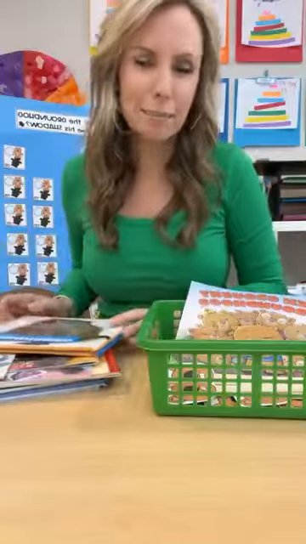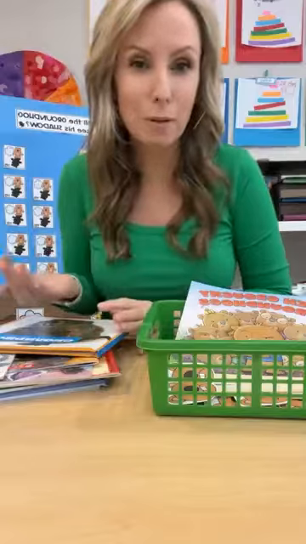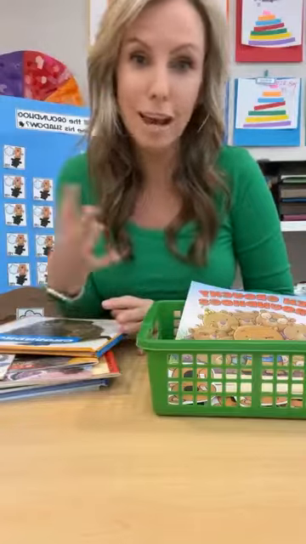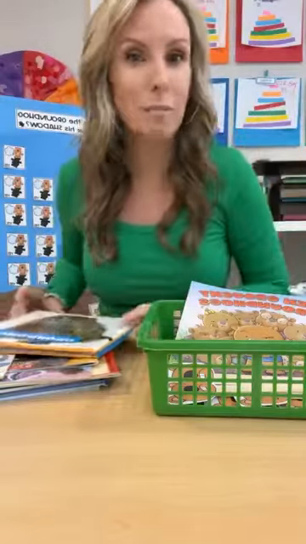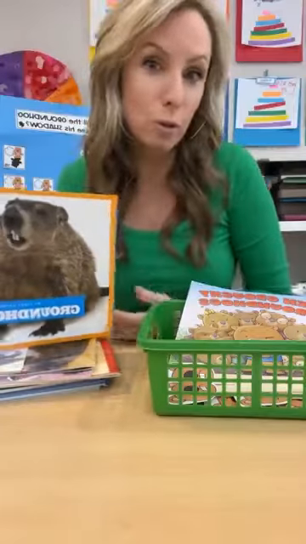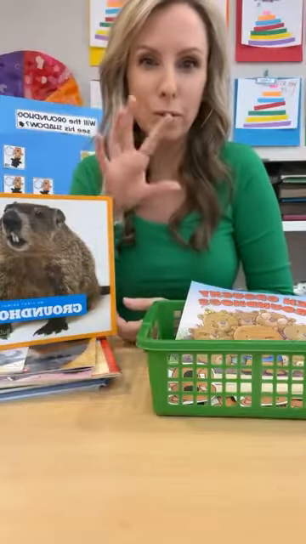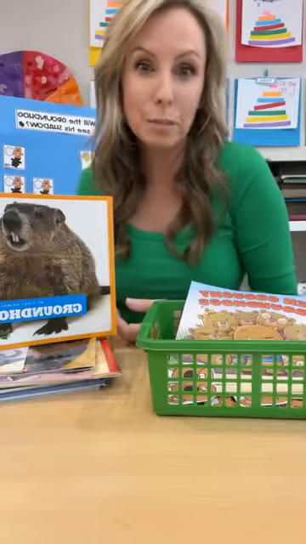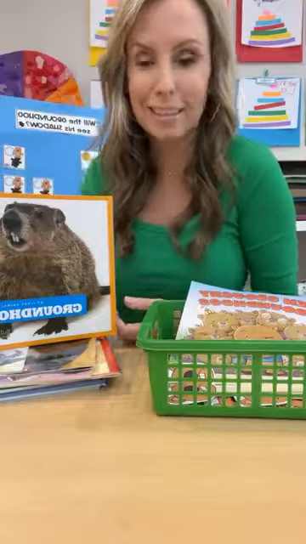So for Groundhog Day, a lot of us, I would say, maybe just do it a couple days. Tell me if you do it for a couple days, one day, or if you do it for a week. Tell me in the comments below how long you do your Groundhog theme for, or if you kind of do it one day during maybe a spring theme. Tell me all the things in the comments.